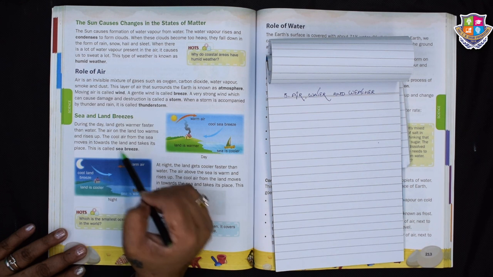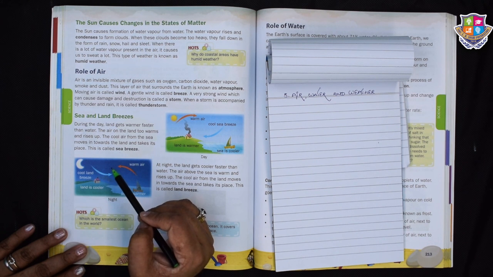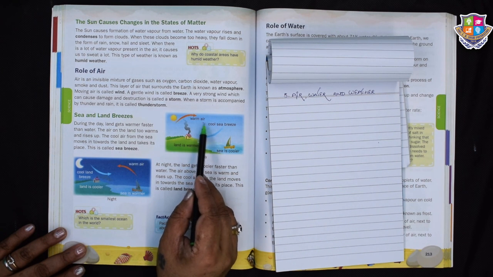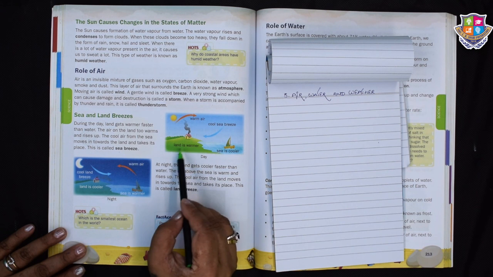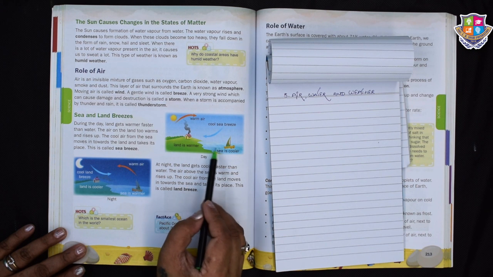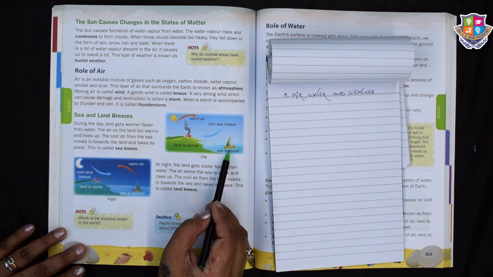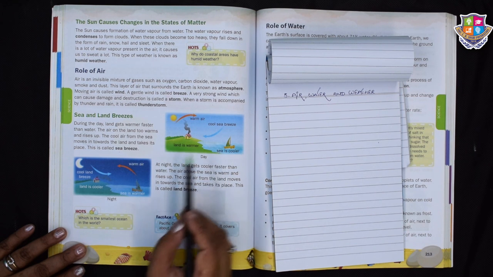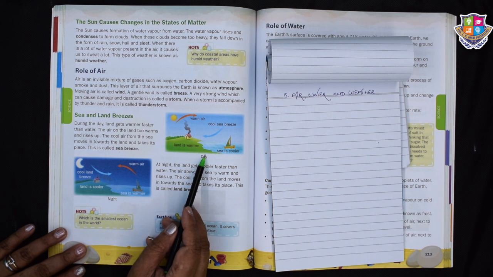This is called sea breeze. Okay? Warm air. This is the cool breeze. Land is warmer and here the sea is cooler. Alright? Now here happens during the day.